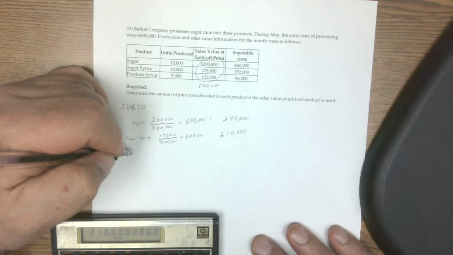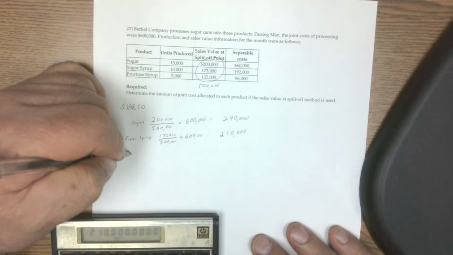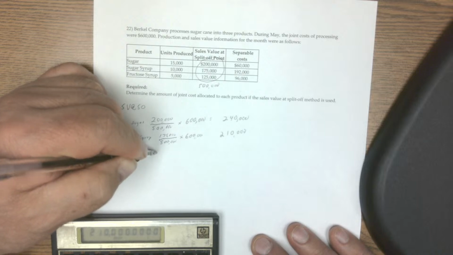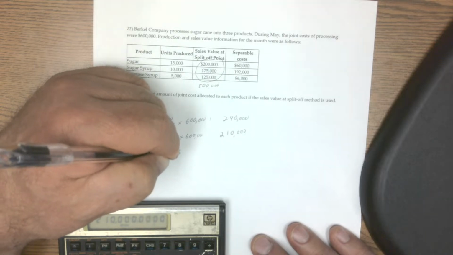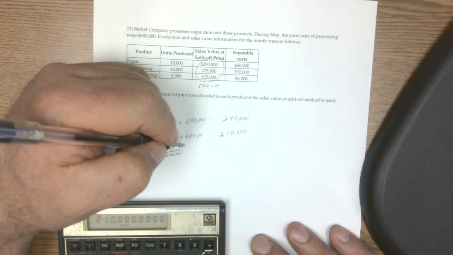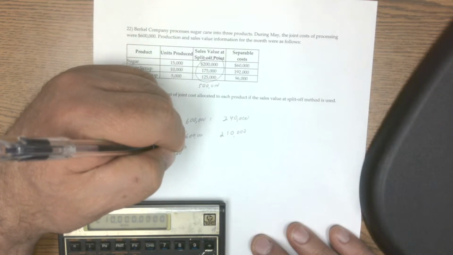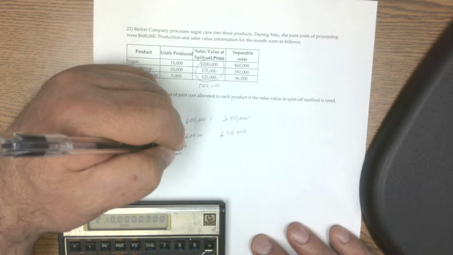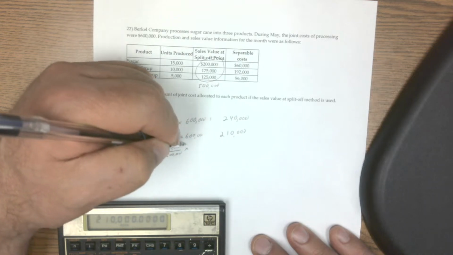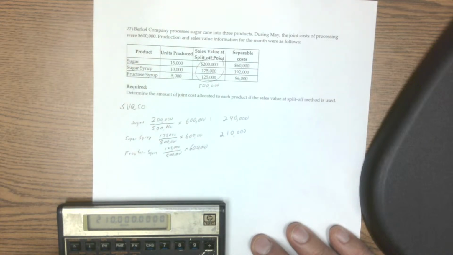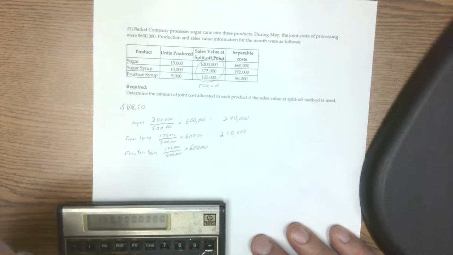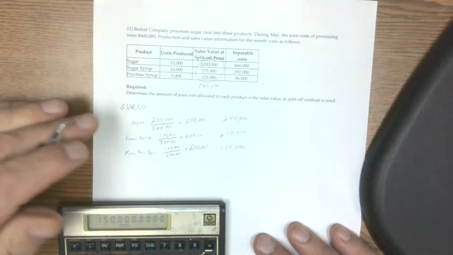And the fructose syrup is going to be 125,000 divided by 500,000 times 600,000, which is 150,000.